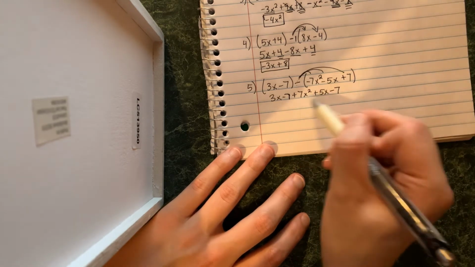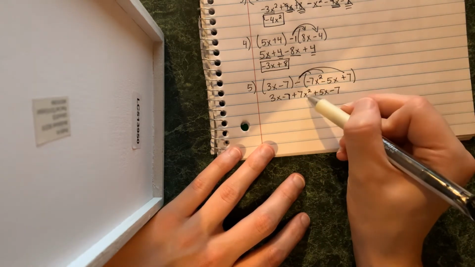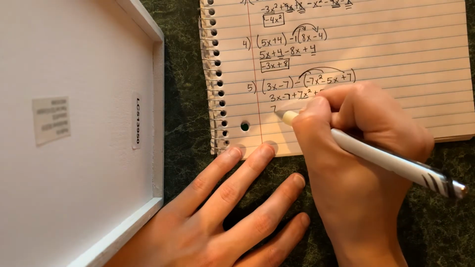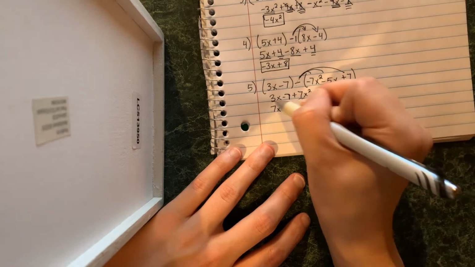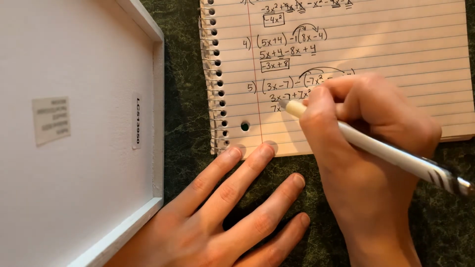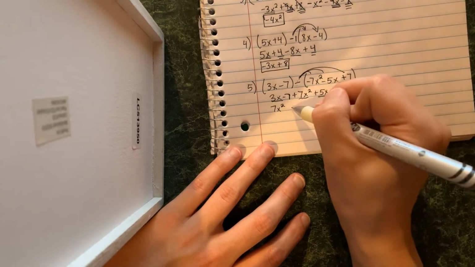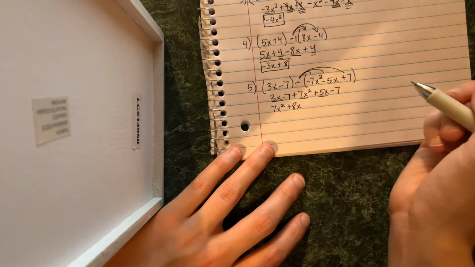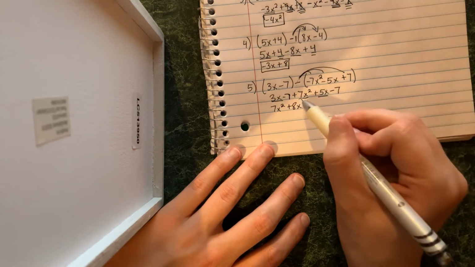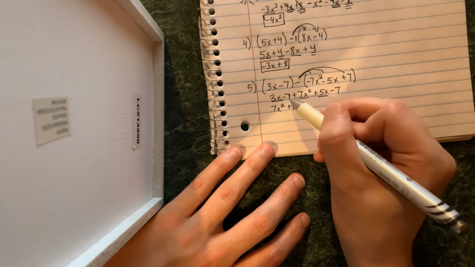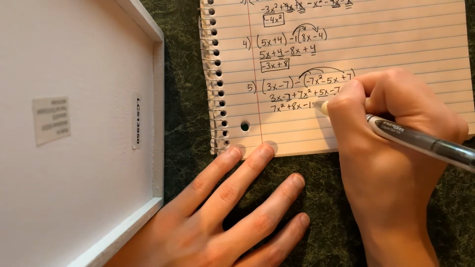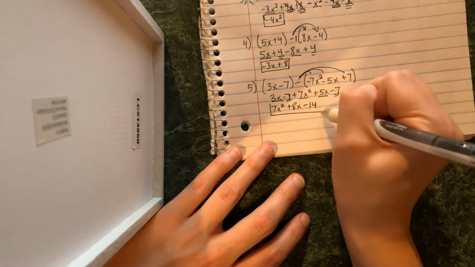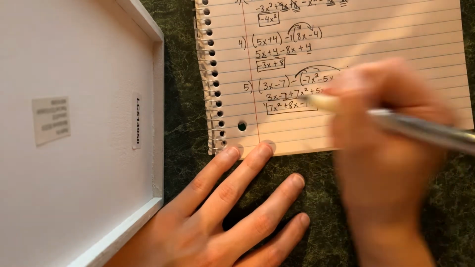Okay, so then add our like terms. This doesn't have a like term right here, so we can bring that down. 7x squared stays the same. Then we have some x's in common. 3x and a positive 5x is going to be a positive 8x. Then negative 7 and negative 7 are our next ones. So that's going to be a negative 14. And then no more from there, so that would be our like terms for that also.